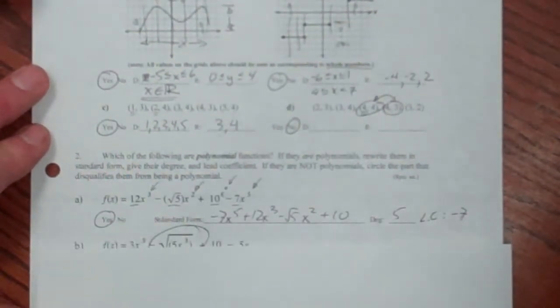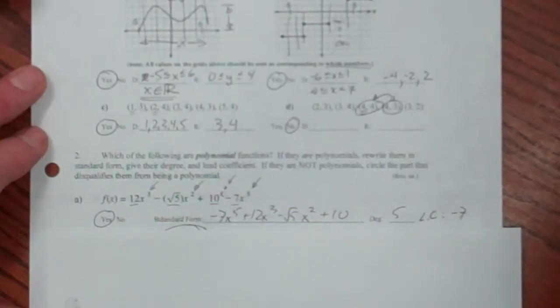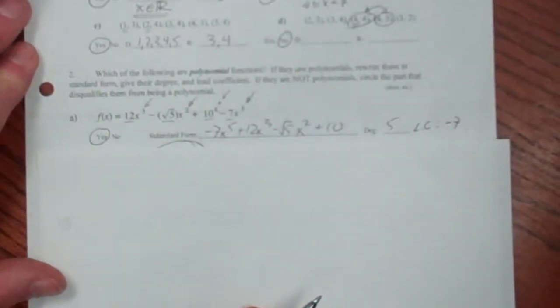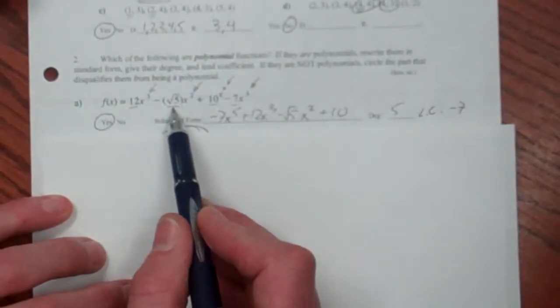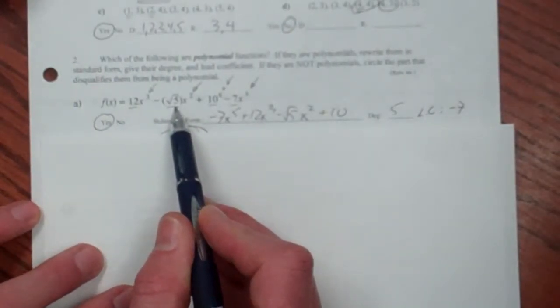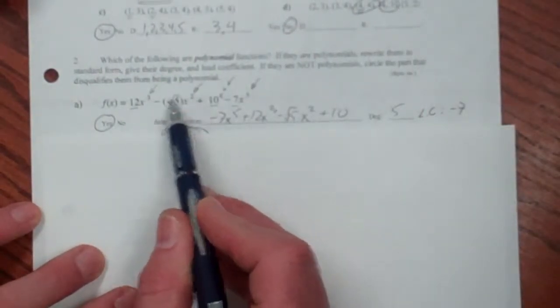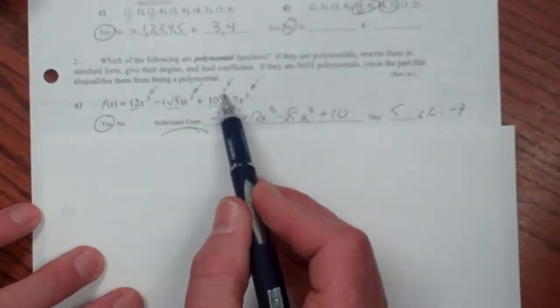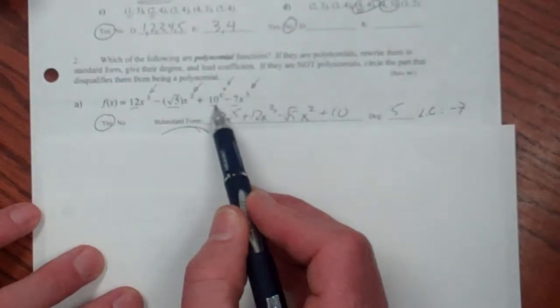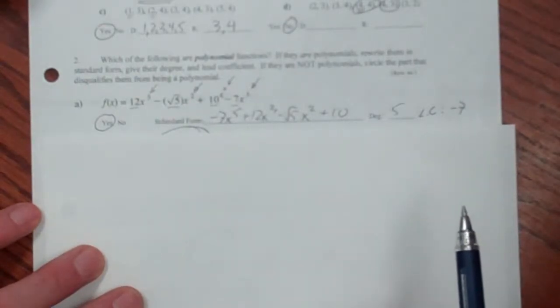So now the question is whether these things are polynomials or not. This first one is definitely a polynomial. It's okay to have a radical as a number out in front. That's just the constant term. These exponents must be whole numbers. In this case, it's a 0. X to the 0 is just 1, and the coefficient there is 10.